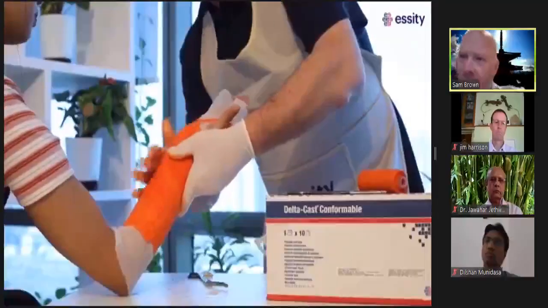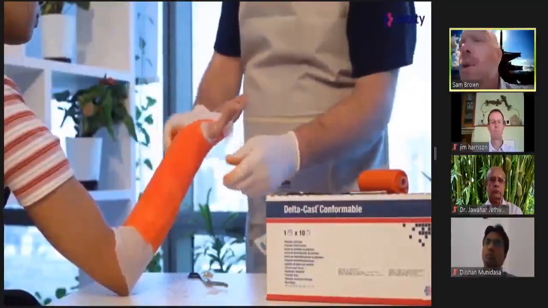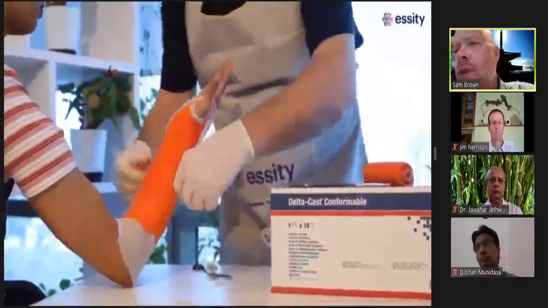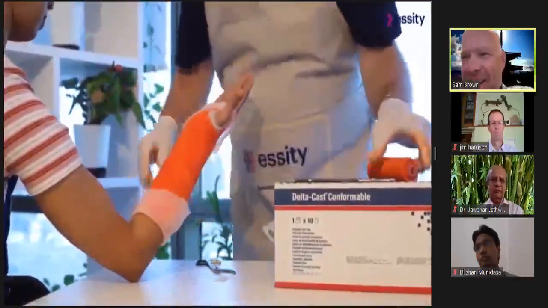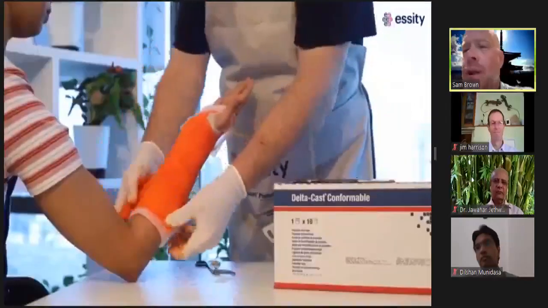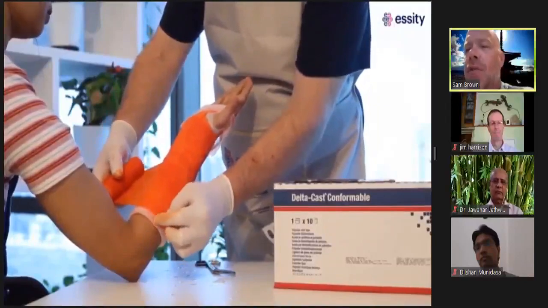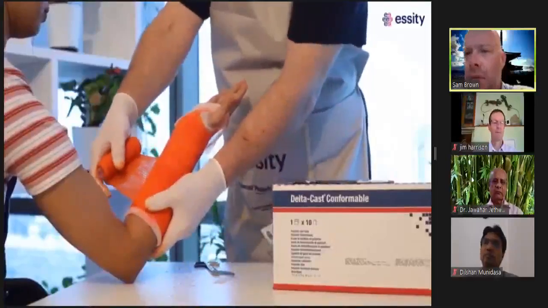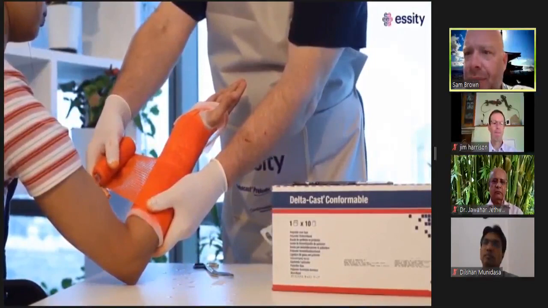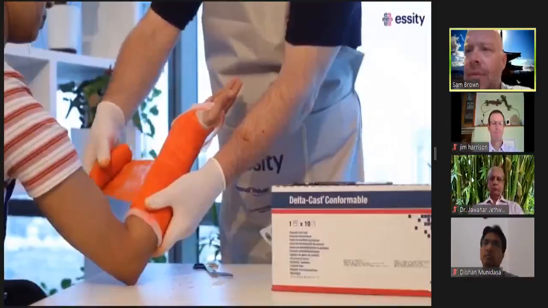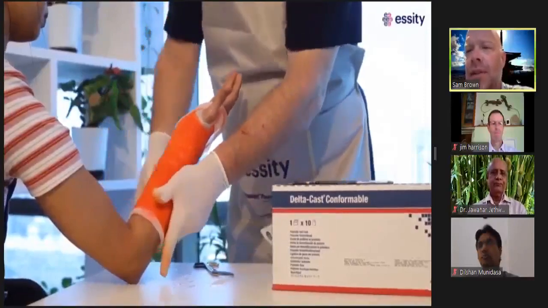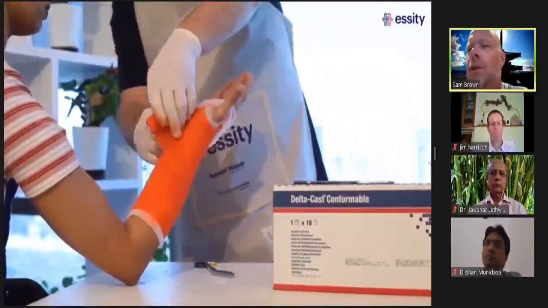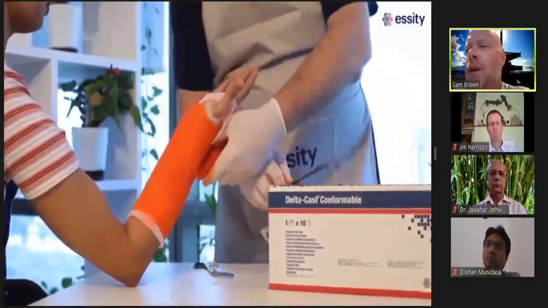Now we're going to flip our edges of the stockinette. I always double flip the stockinette, even though I didn't do it in this video. I usually double flip it to give more padding in the web space. And then I repeat the first step. Again, angle down. It's very important. That's something you can't do with fiberglass. So 3 revolutions and we're at the distal aspect of the cast. We cut another web space cut.